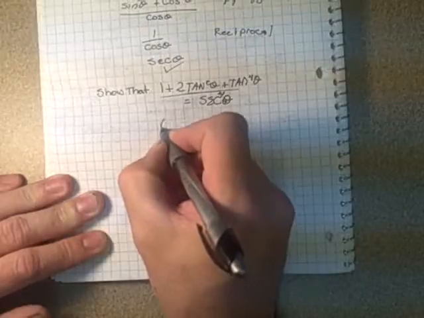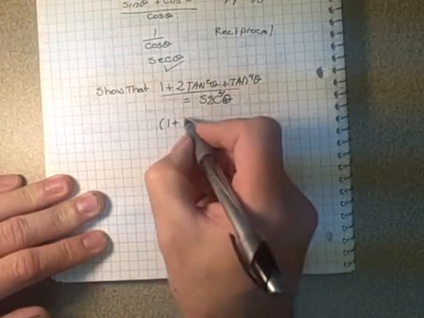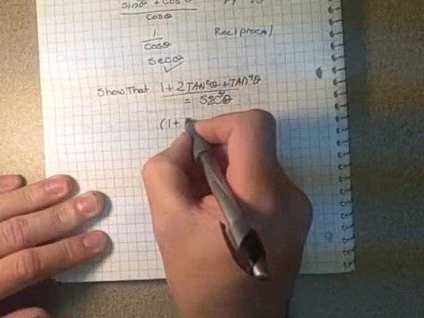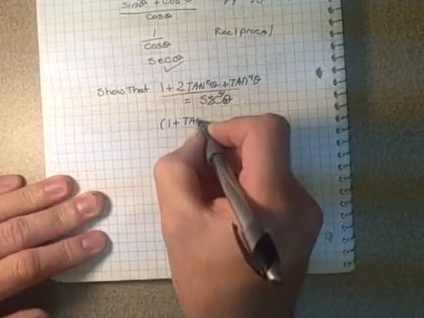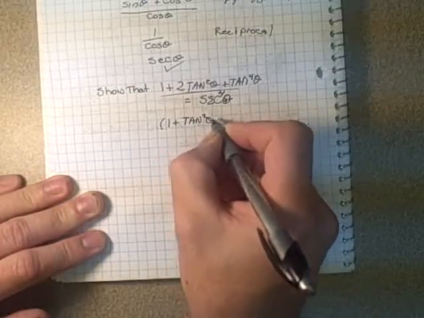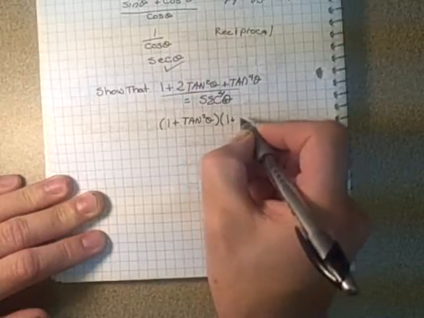So that'd be like saying 1 plus tan squared theta times 1 plus tan squared theta.